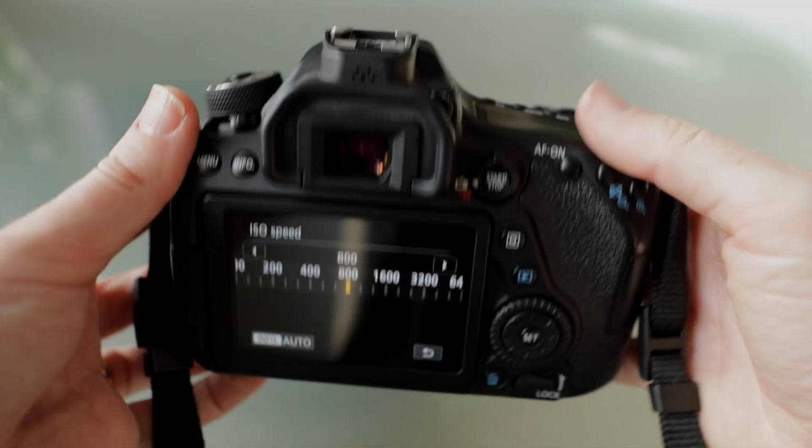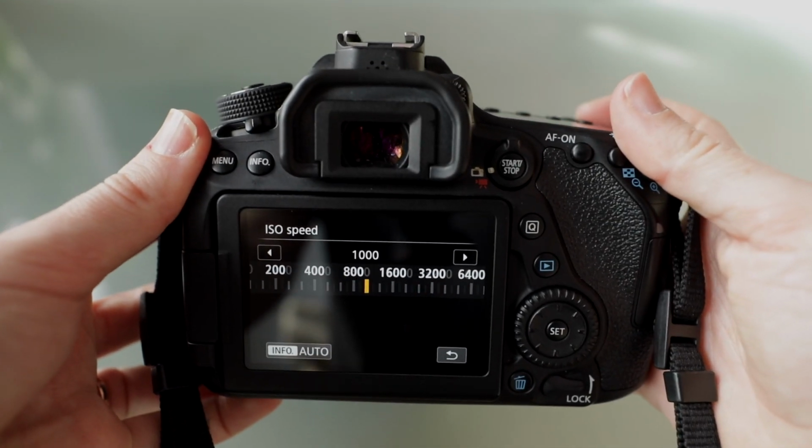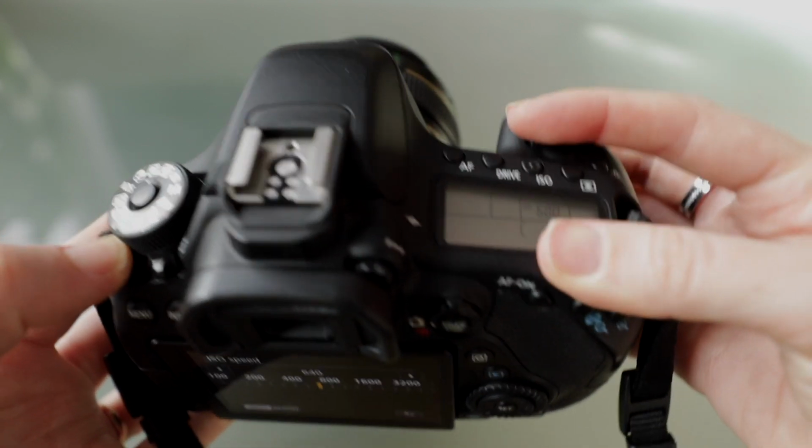The first thing I check in my camera before I start shooting a session, an event, or a product is the ISO. The lower the ISO you're using, the less light you'll get into your photo. So the lower you keep your ISO, the less grain you'll get into the photo. So if I'm shooting outdoors during the day, I usually have my ISO set to 100, 200 maximum.